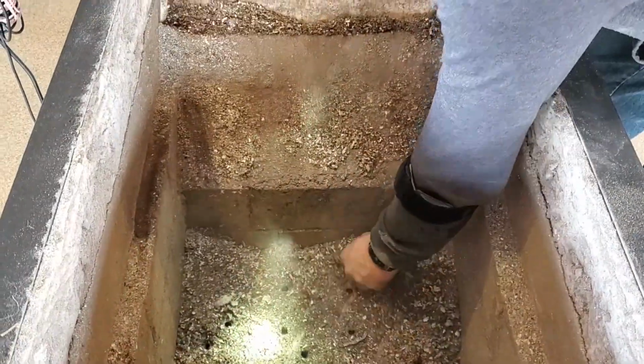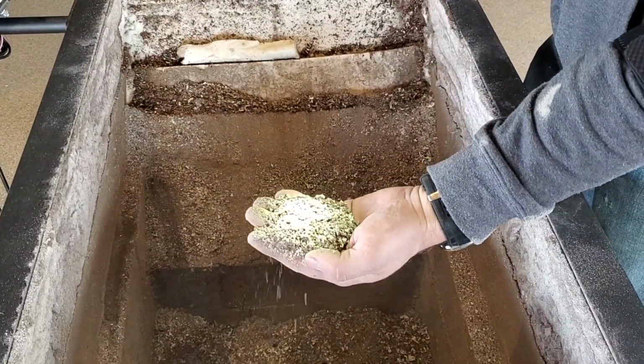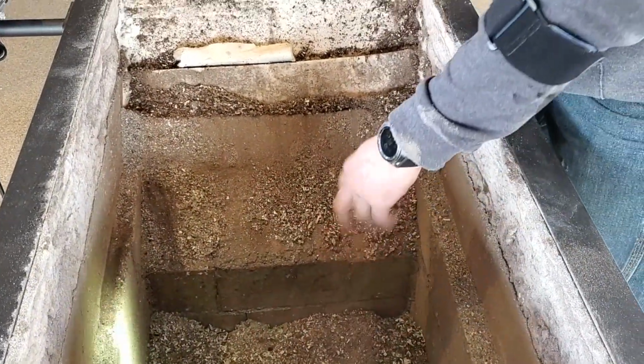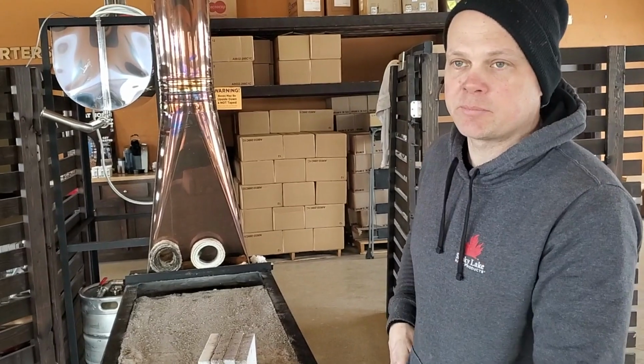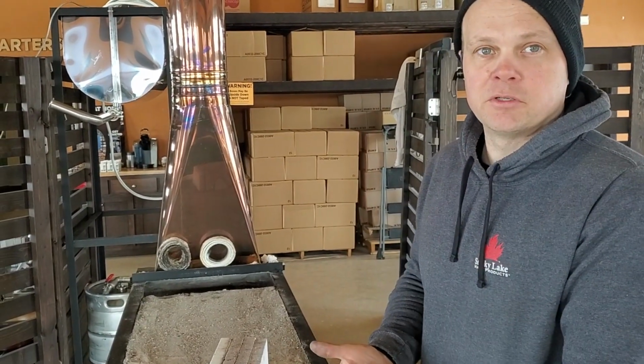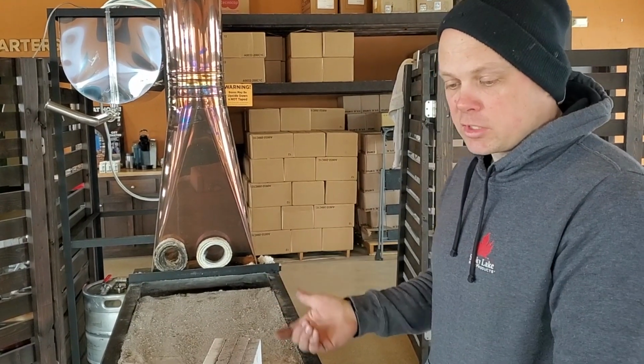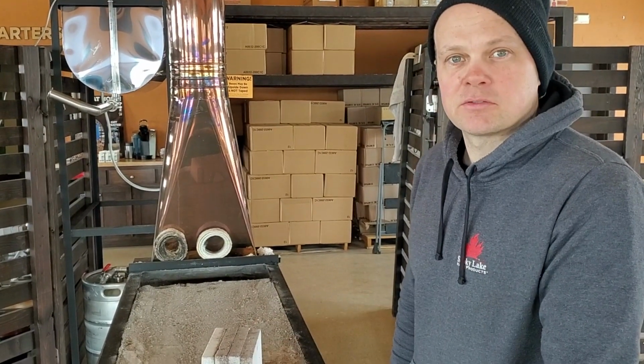So I don't need to shovel coal out of the evaporator. Coal should never be shoveled out of an evaporator. If there's coal buildup in the evaporator, there's something wrong with your evaporator or there's something wrong with your firewood. Hot coals during a boil should never have to be dealt with. That should be a non-issue.